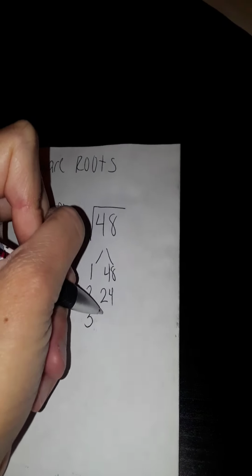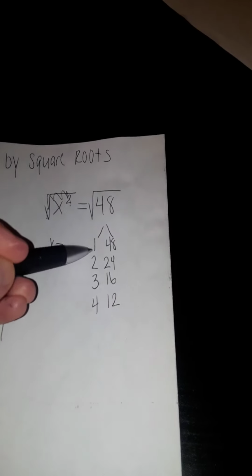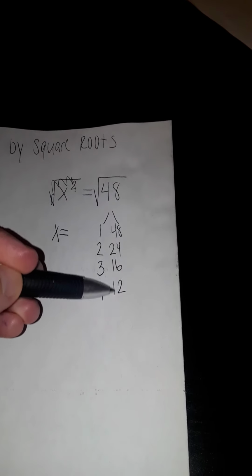So here are all the factors of 48. 1 and 48, 2 and 24, 3 and 16, 4 and 12. Notice again how these numbers are getting larger, these numbers are getting smaller. It's not divisible by 5, it is divisible by 6, 6 and 8. The only number between them is 7, and that's not a factor of 48.